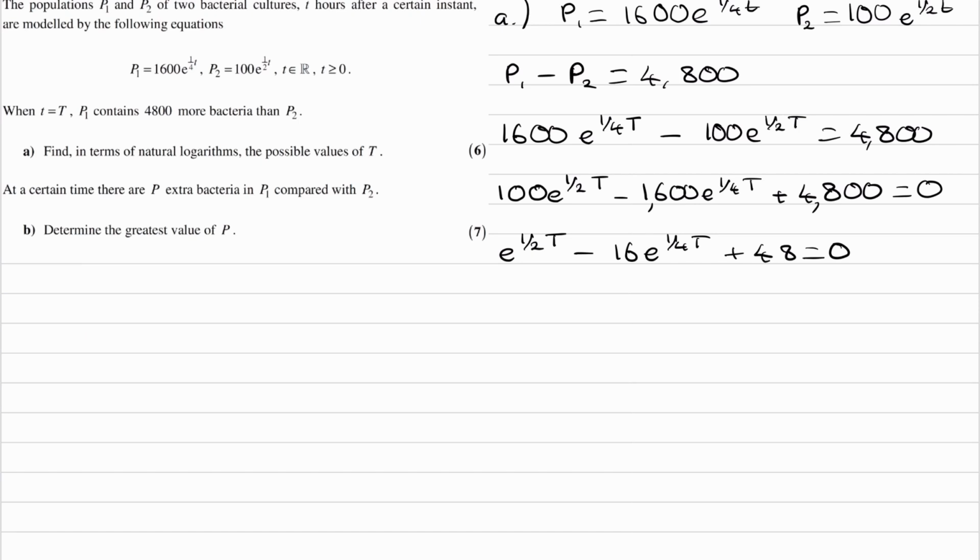So you might now see how this is a hidden quadratic. e to the half t is the same thing as e to the quarter t times 2 in the power, so we can rewrite it as e to the quarter t, all squared.